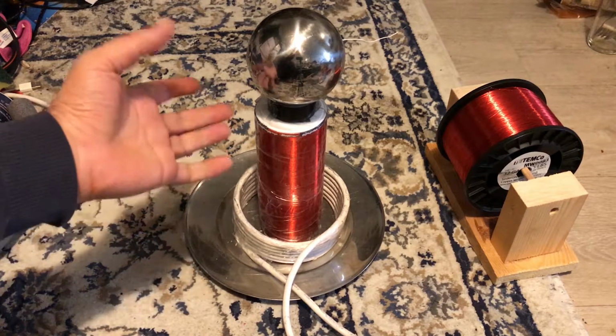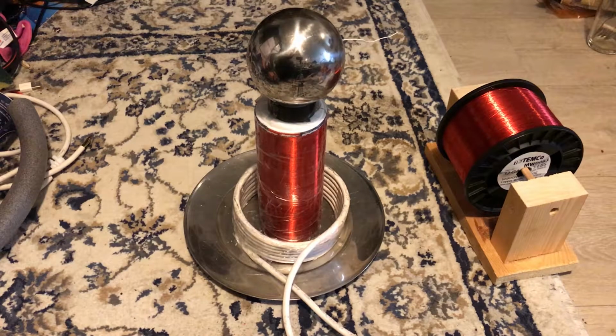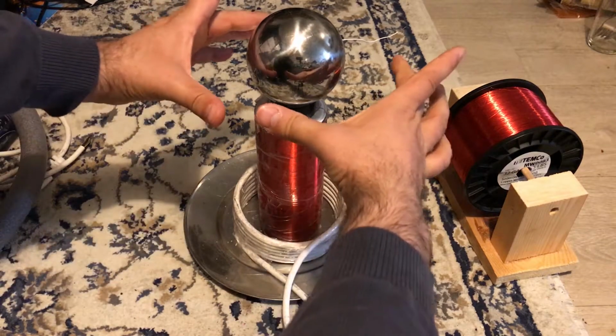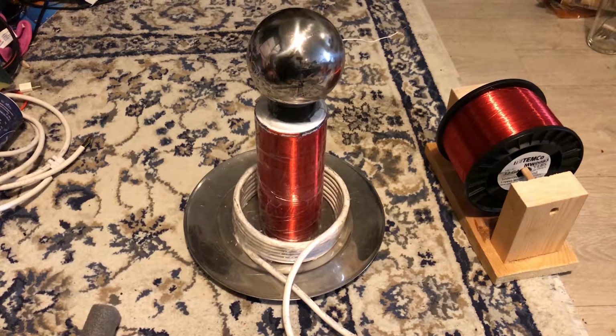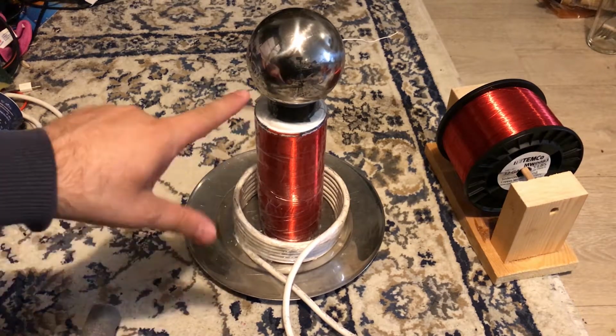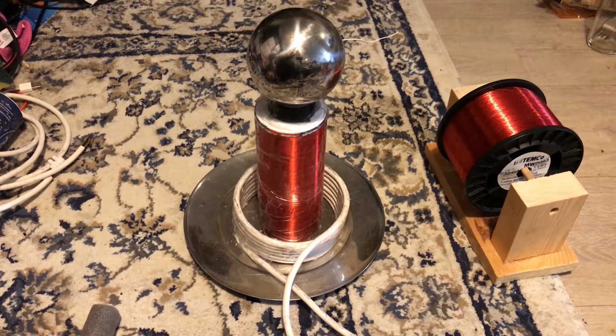But a well-made toroid actually costs some money. So this size toroid, maybe it costs €50, which I did not want, to keep my bank account happy. Therefore I decided to use this sphere.